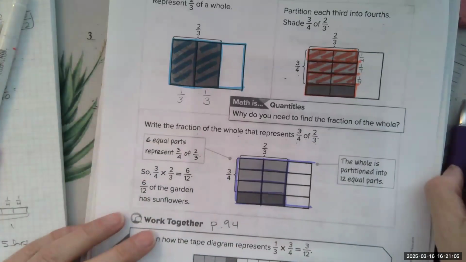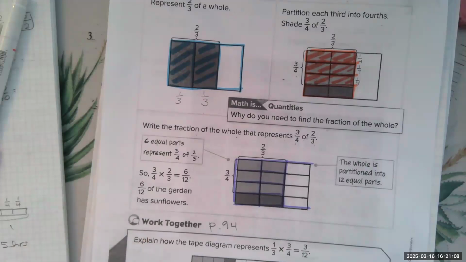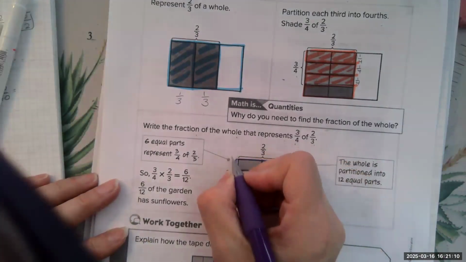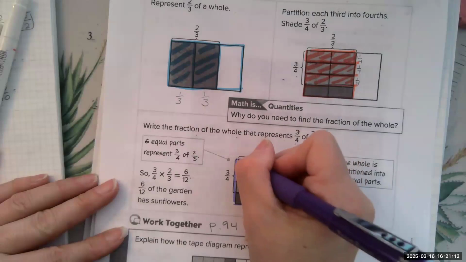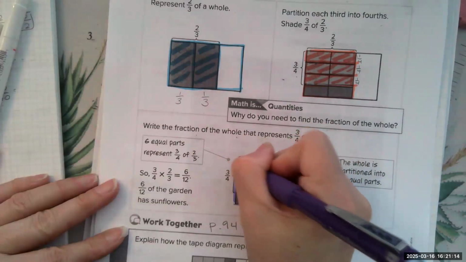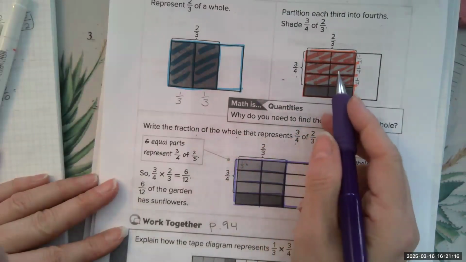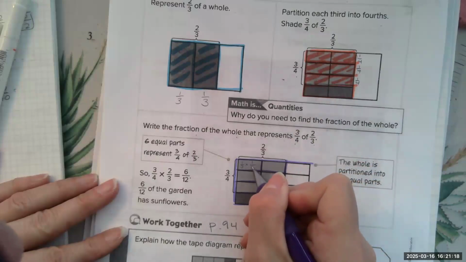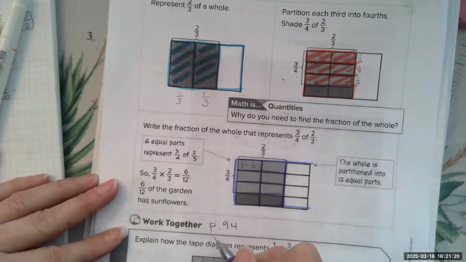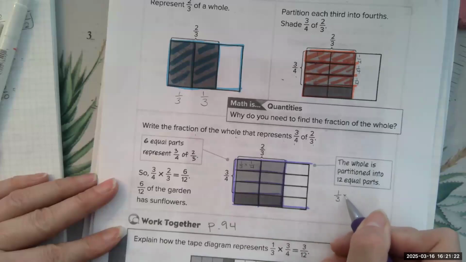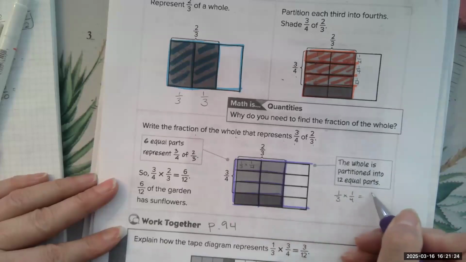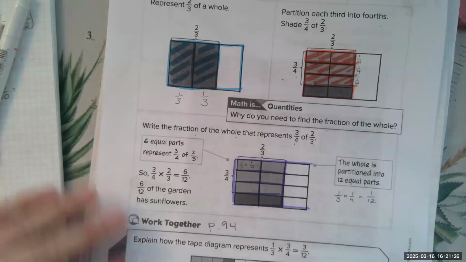What do you think? Well, it's going to be 1/3 times 1/4. So 1/3 times 1/4 equals 1/12.